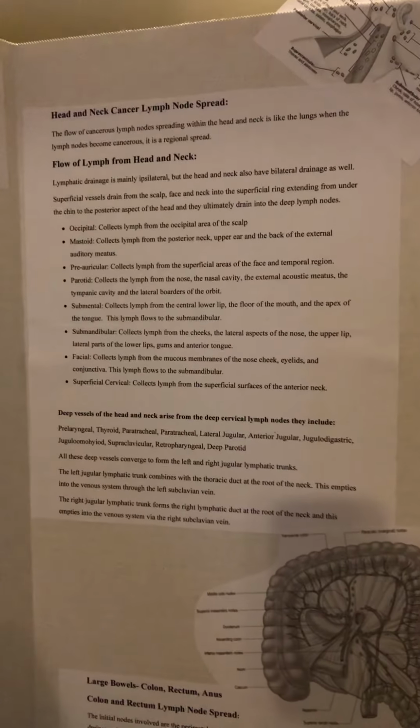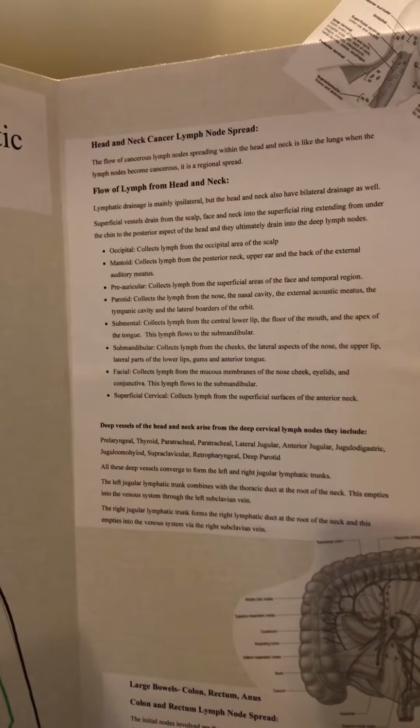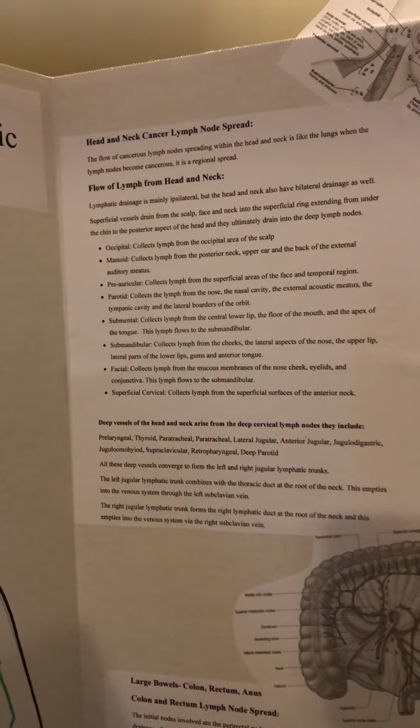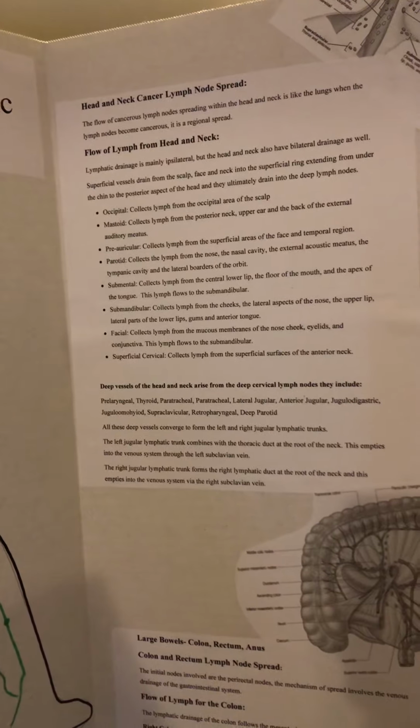The deep vessels of the head and neck arise from the deep cervical lymph nodes, and they include the prelaryngeal, the thyroid, the paratracheal, the lateral jugular, the anterior jugular, the jugulodigastric, jugulo-omohyoid, supraclavicular, the retropharyngeal, and the deep parotid.